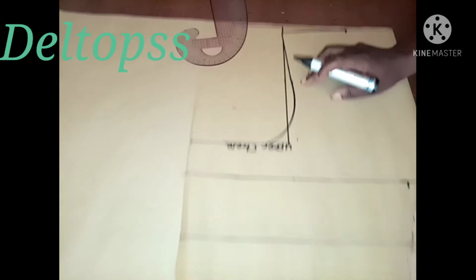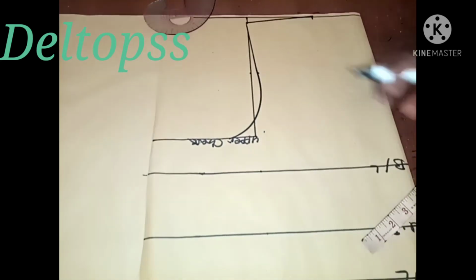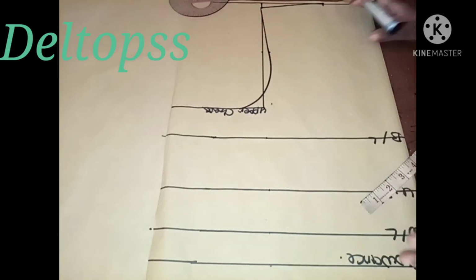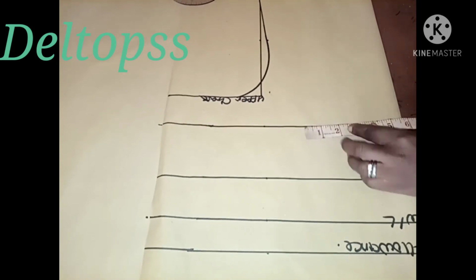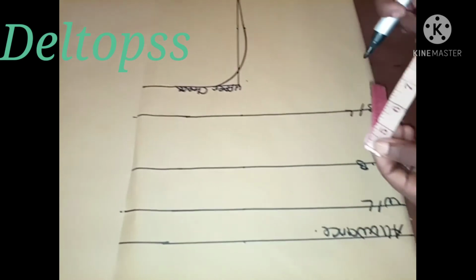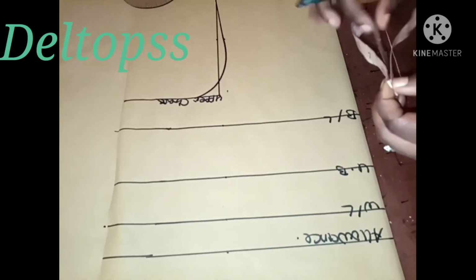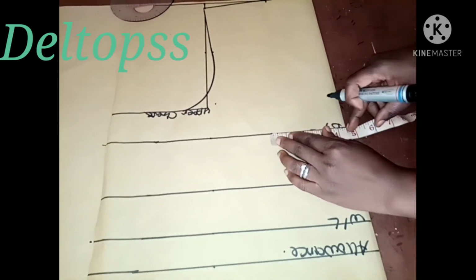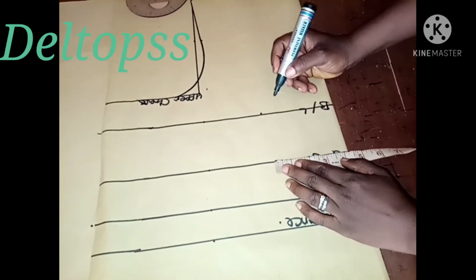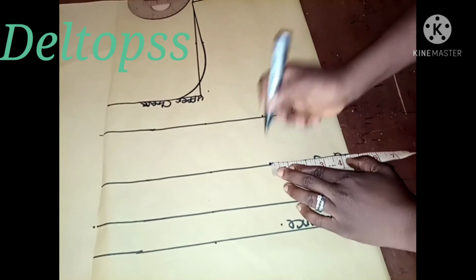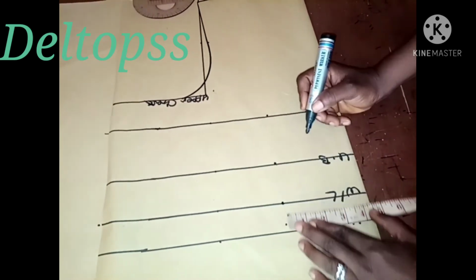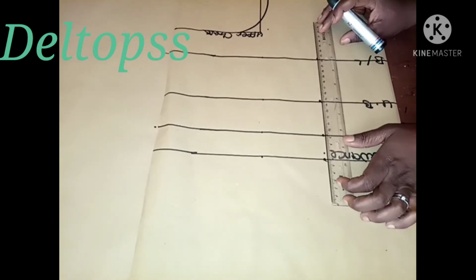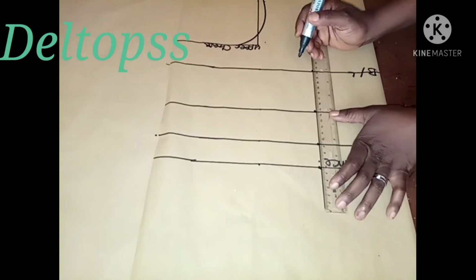So on the point of 0.5, I curved the armhole. So I have 8 inches. Then I'm going to add 1 inch to it, making 9 inches divided into 2. So this is going to give me 4.5. So I will be placing this 4.5 on the bust point, my underbust. I'm going to mark 4.5, and on my waistline I'm marking 4.5, and I will extend this dot to the allowance. So I'm going to connect the dots together like so.